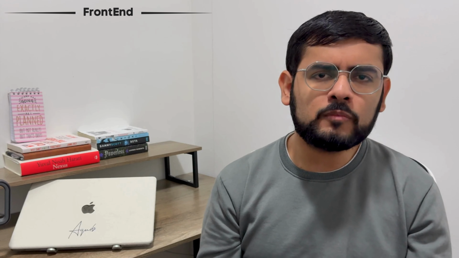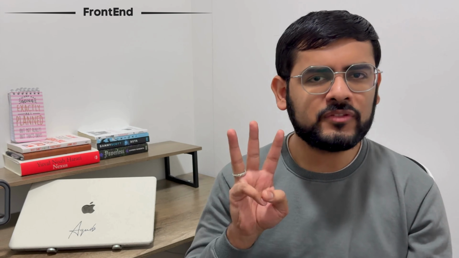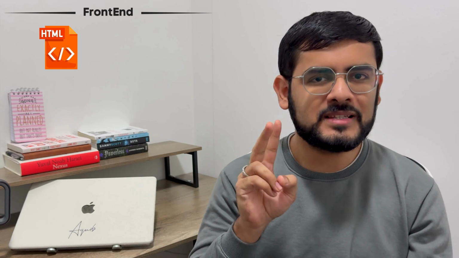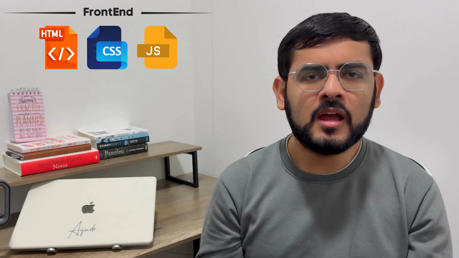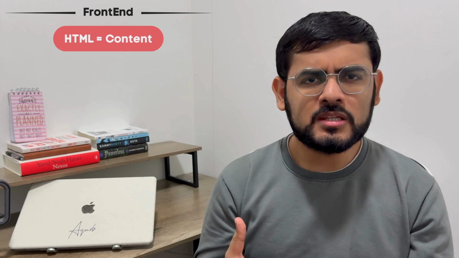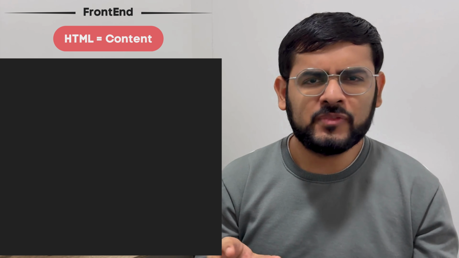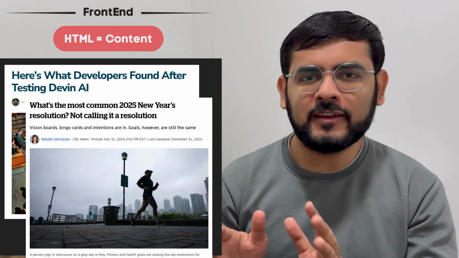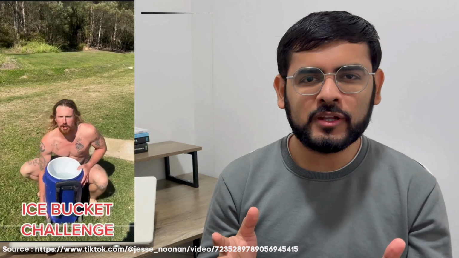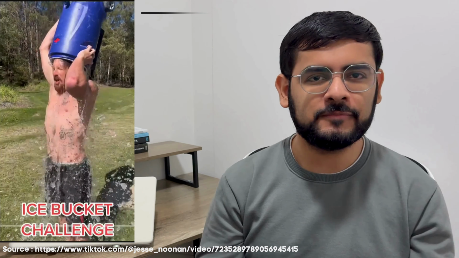The front-end roadmap is pretty straightforward. We have three technologies: HTML, CSS, and JavaScript. HTML allows us to add content to the website. This includes all content: shady clickbait article links, typing cat GIFs, viral ice bucket challenge videos, and everything in between.